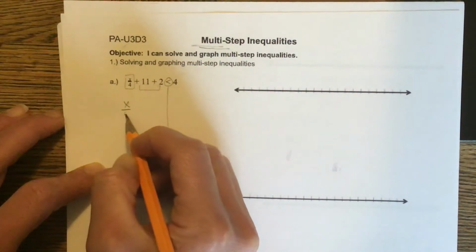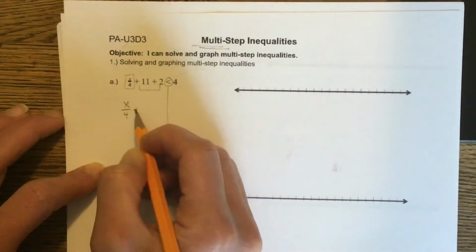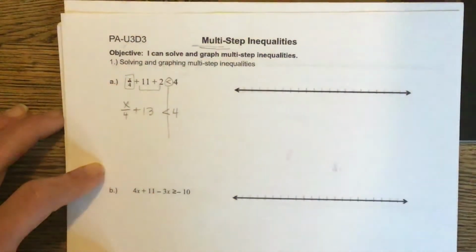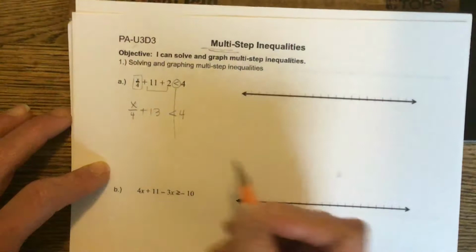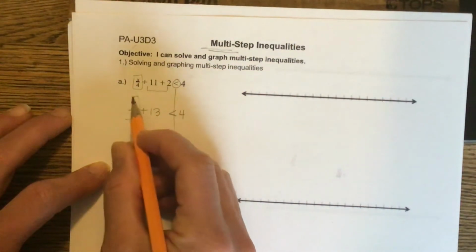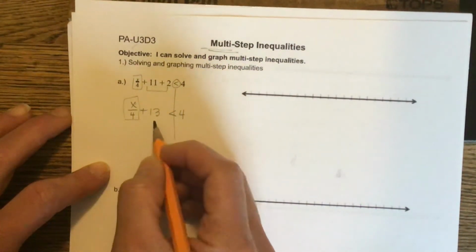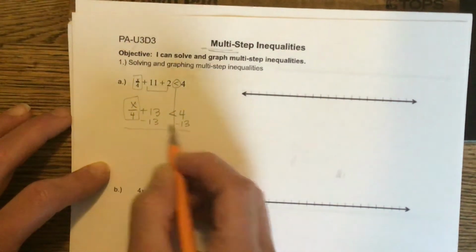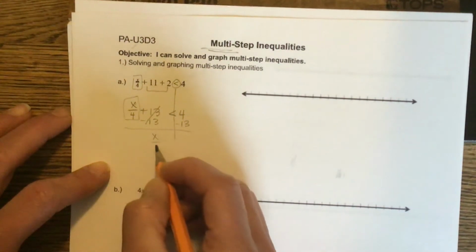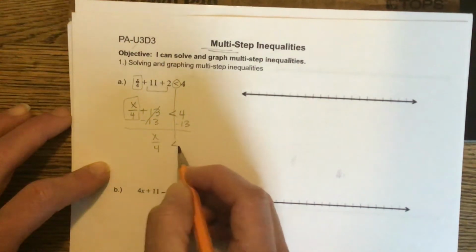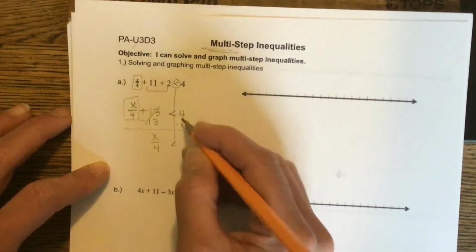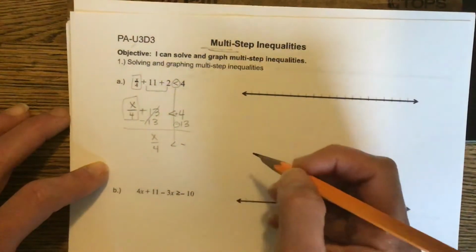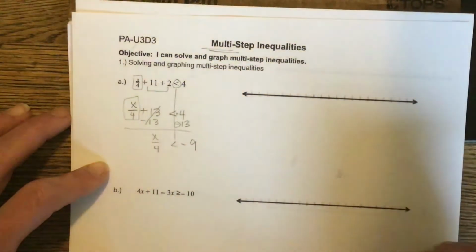This does not change yet. And 11 plus 2 is 13, and everything else drops. Okay, now I've got a two-step equation because I have 2 terms. I've got my variable term and my constant. And now I treat this just like a two-step. Subtract 13, drop, x divided by 4, and different signs differ. Please pay attention to that, and my negative is bigger. Okay, and we've got negative 9.